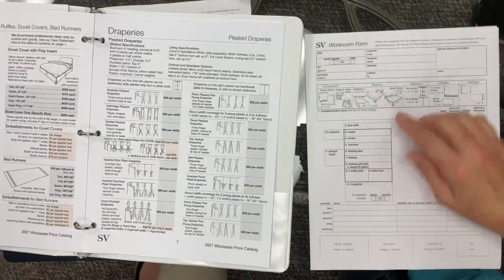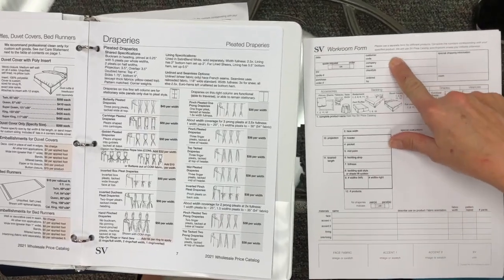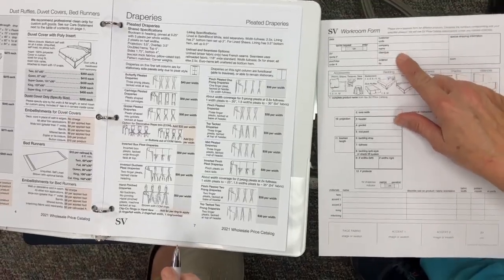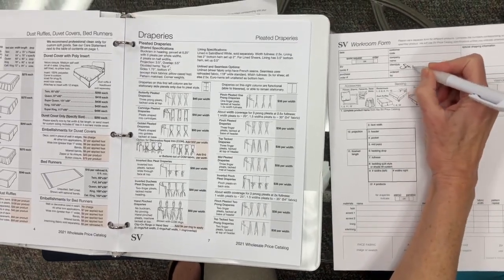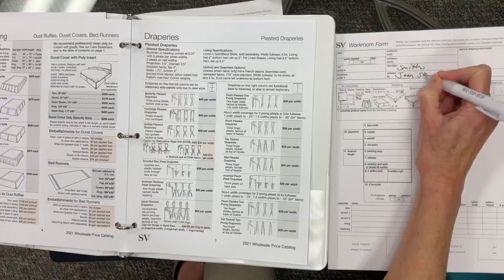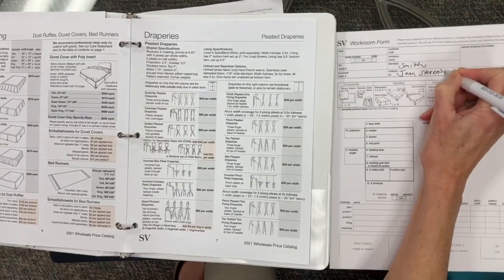Absolutely. The first thing you want to do at the top, it says customer code, and you will get that from me, your customer service rep. And then you want to do the client's name. Okay. All right, that's where your Mrs. Smith goes. Okay. And the job will be? Well, you want to put ordered by and put your name because with many places there's more than one designer. So if I have a question, I need to know who do I need to contact to get the answers.